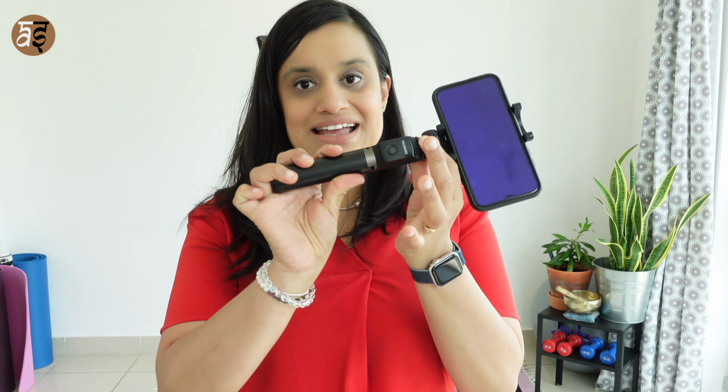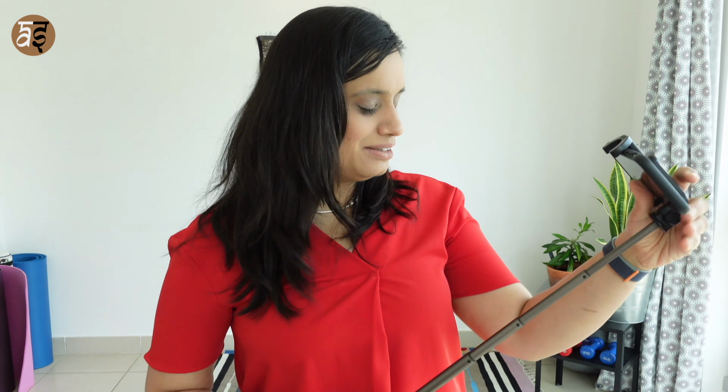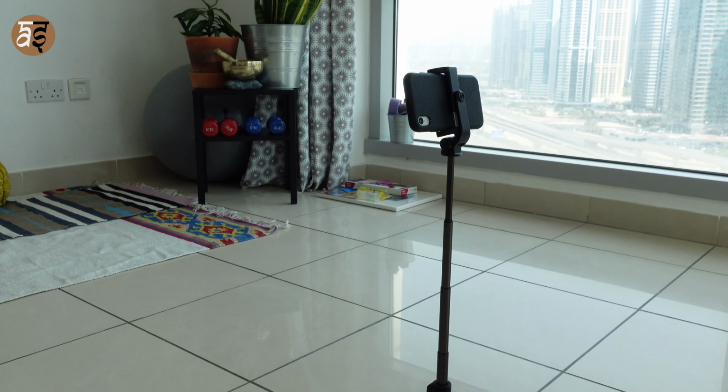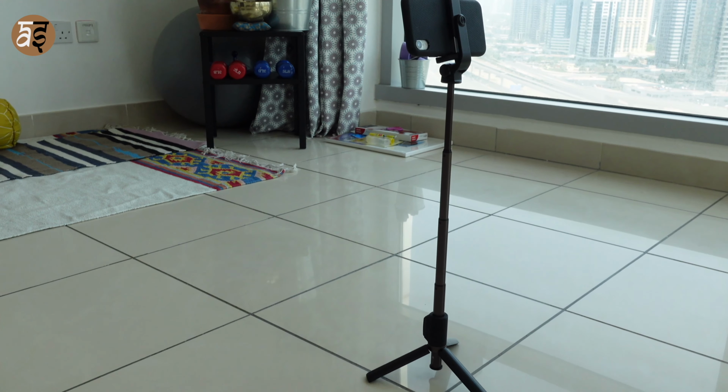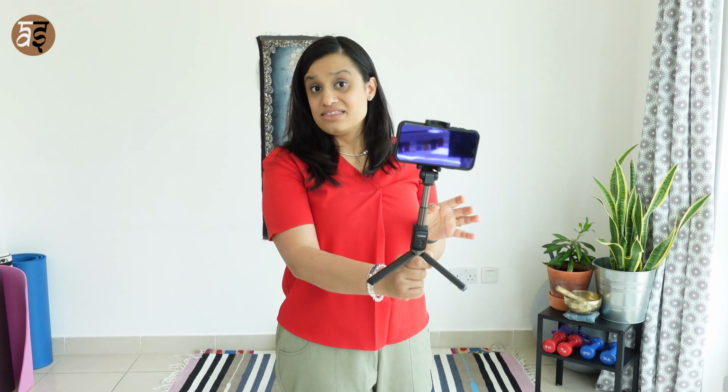Just as I use a tripod for my iPad, I use one for my phone. This in fact is multi-use because this is like a selfie stick which I can use to click pictures while I'm traveling. And at the same time, this can open up and become a tripod which I can then extend for as long as I want, place it on the floor and get a good frame range. I can also place the phone on the tripod on the table and use it that way. This is a great investment and I'll link this one in the description as well.